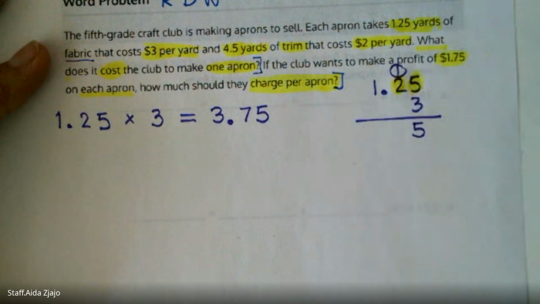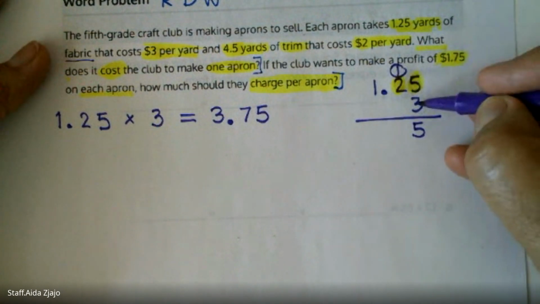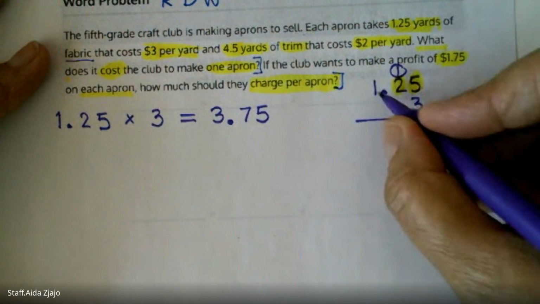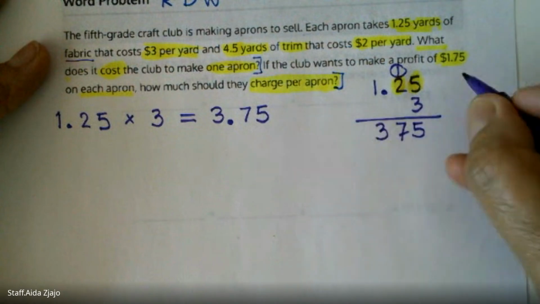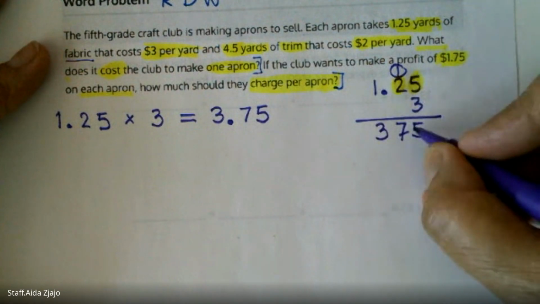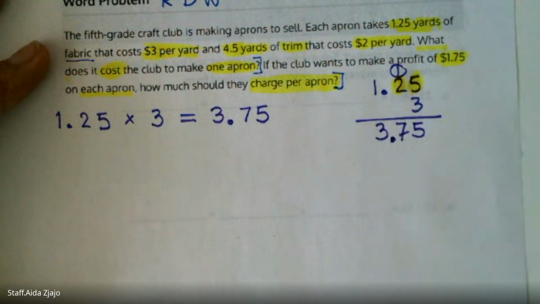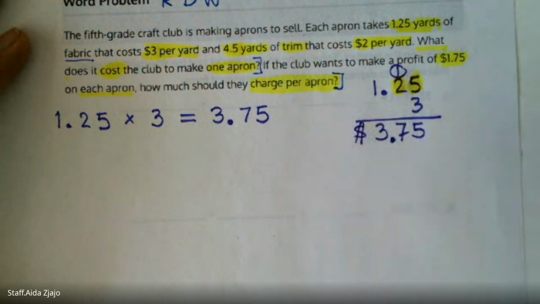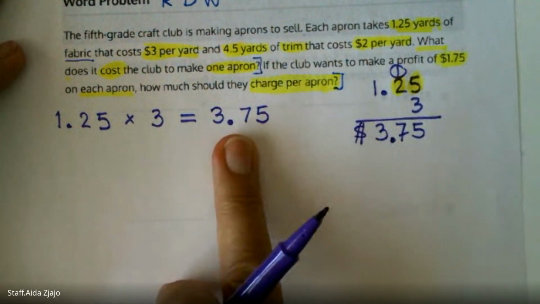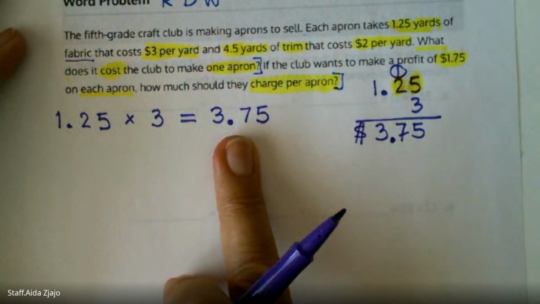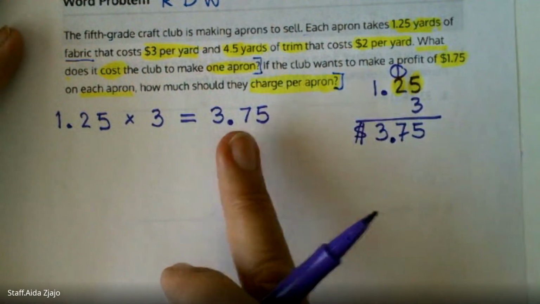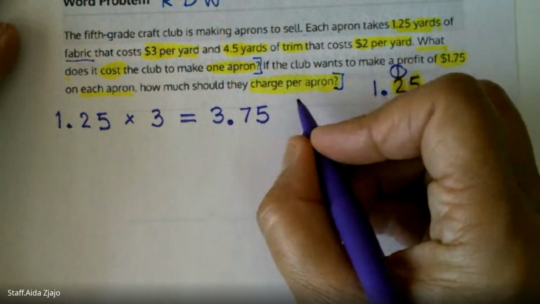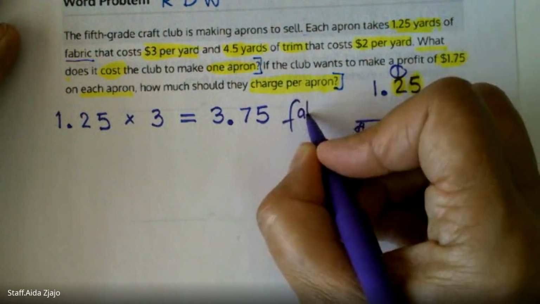I regroup 1 ten. 3 times 2 is 6, plus 1 is 7, and 3 times 1 is 3. Now we have tens, hundreds. Our decimal is after the 3, so that is $3.75, and it's exactly matching with this. Okay, so next, that is fabric. I'm going to write fabric here.